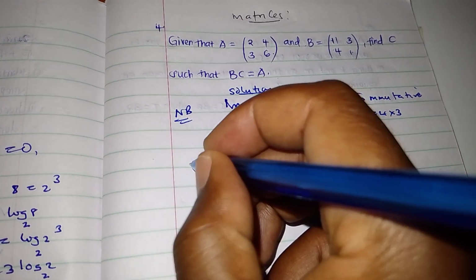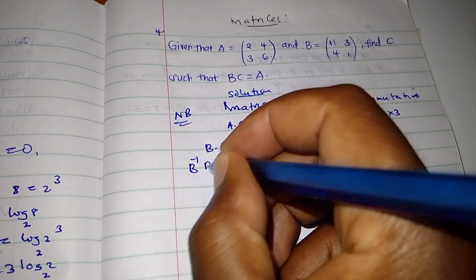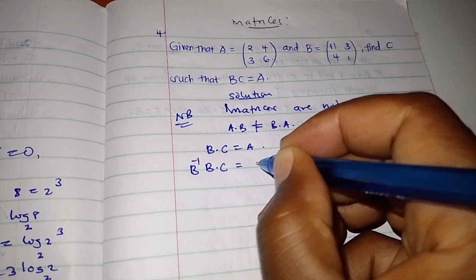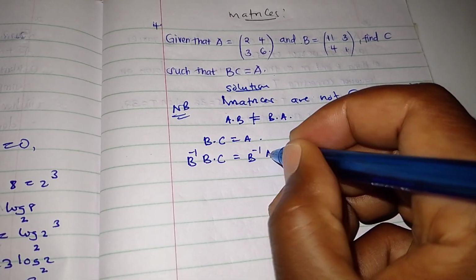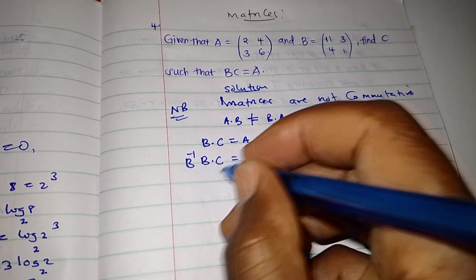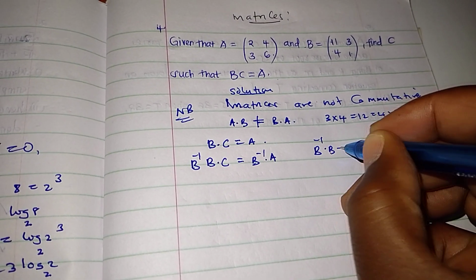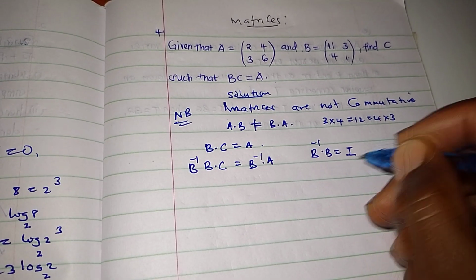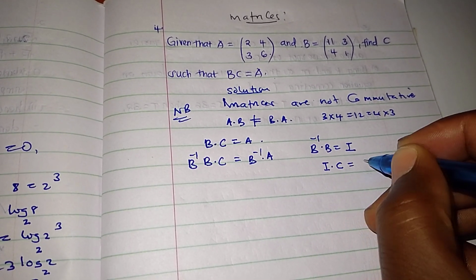B inverse comes to the front, and you multiply by A. So wait for a minute. If you have B inverse times B, the answer is always an identity. And again, identity times a given matrix, the answer is the same matrix.